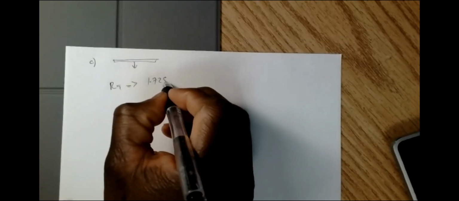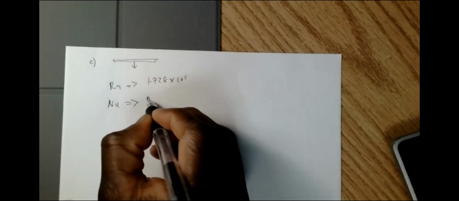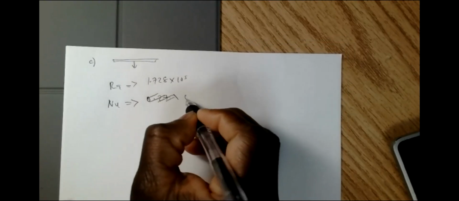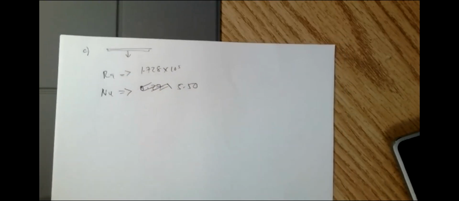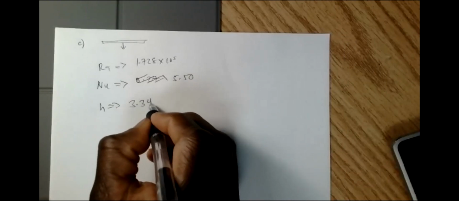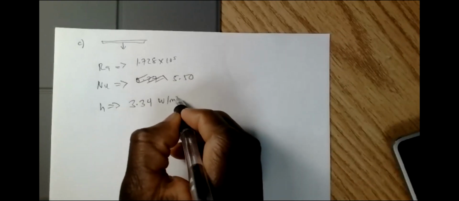oh my God, we're so out of time. Okay, and our Rayleigh number in this case becomes 1.728 times 10 raised to the power 5. Our Nusselt number becomes 0.27. Oh, hold on. Our Nusselt number becomes 5.5. And then H in this case is 3.34. Okay, every other thing stays the same.